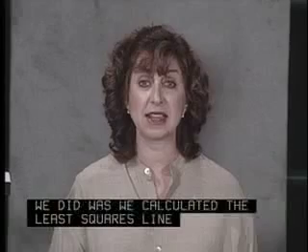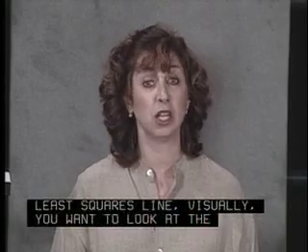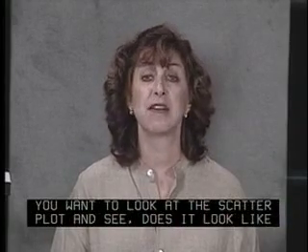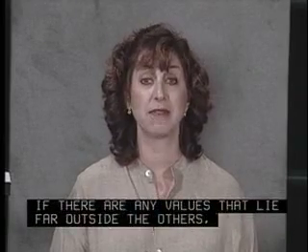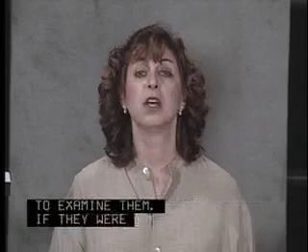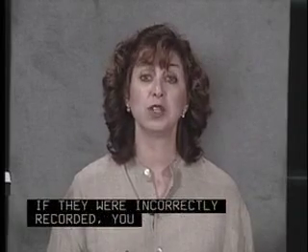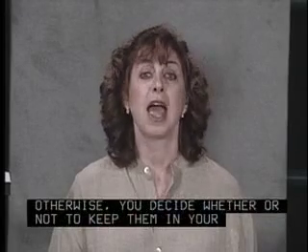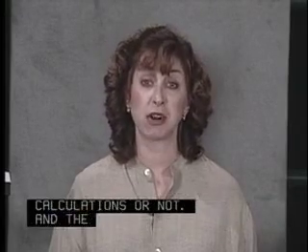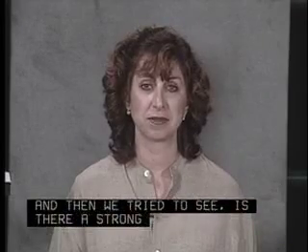So for this last section, what we did was calculate the least squares line. Visually, you want to look at the scatter plot and see, does it look like there's a good fit? If there are any values that lie far outside the others, you want to examine them. If they were incorrectly recorded, you eliminate them. Otherwise, you decide whether or not to keep them in your calculations. And then we try to see, is there a strong relationship between the variables?